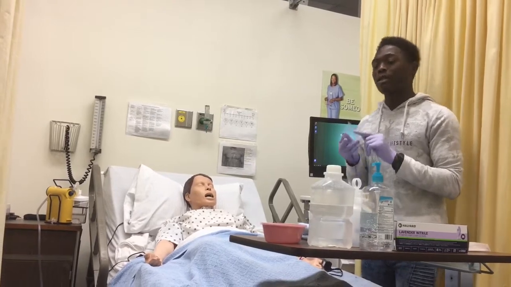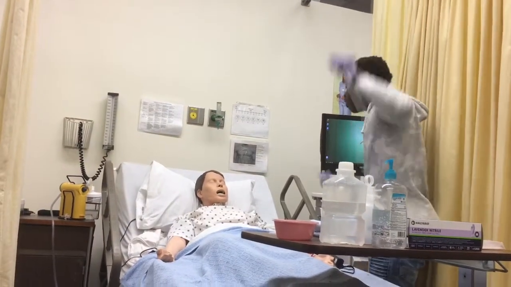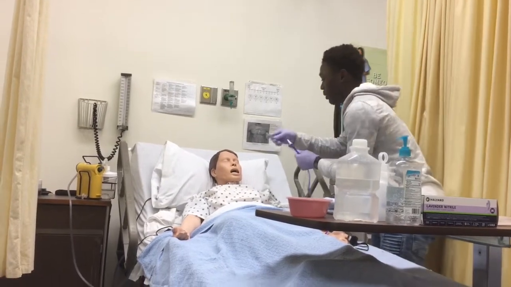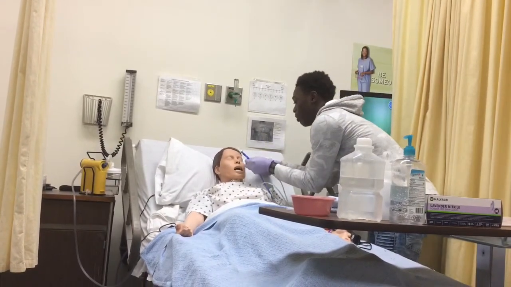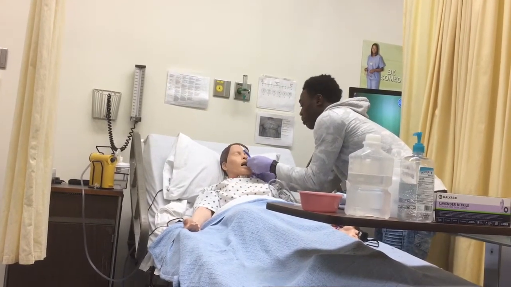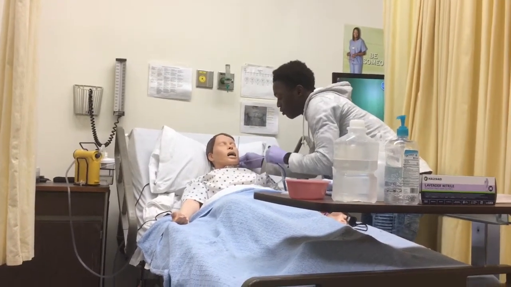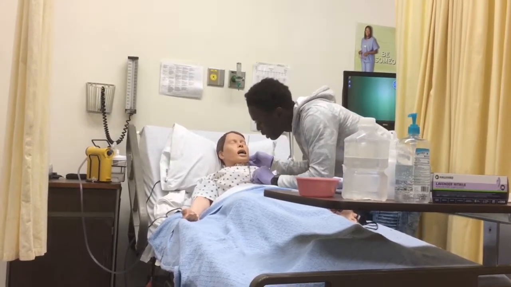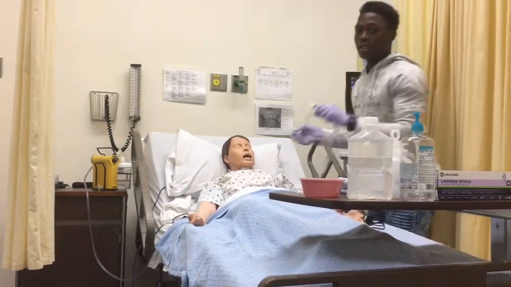and to the xiphoid process. So I'm just going to measure the tubing on you. Is that okay? Okay, great. So from my nose to the earlobe, and now from the ear to the xiphoid process, which is approximately right there, is about 40 inches.